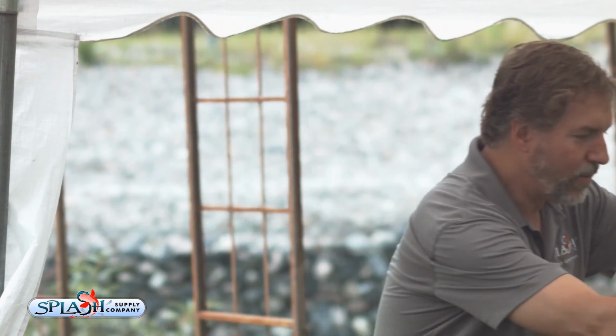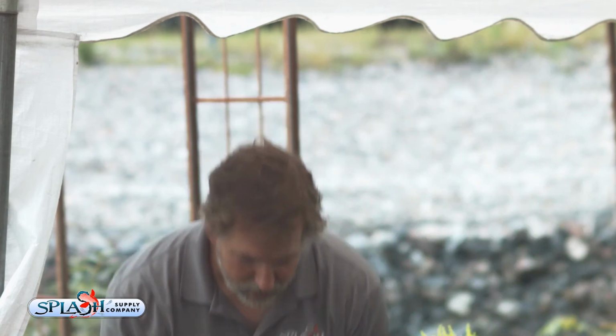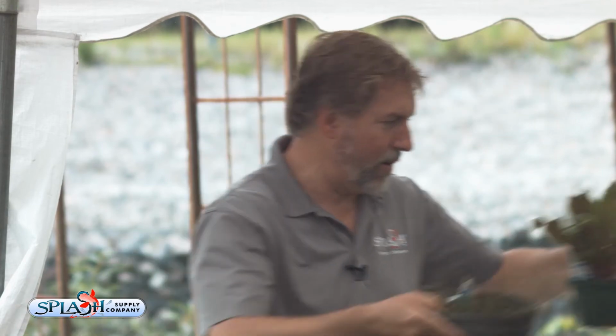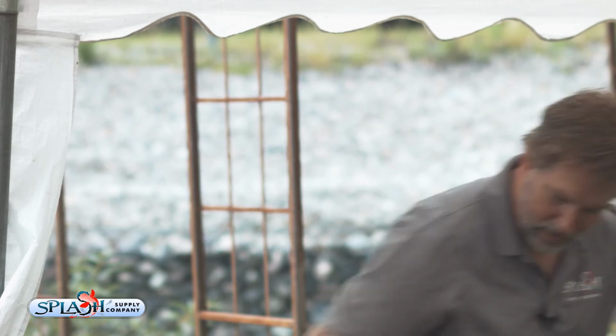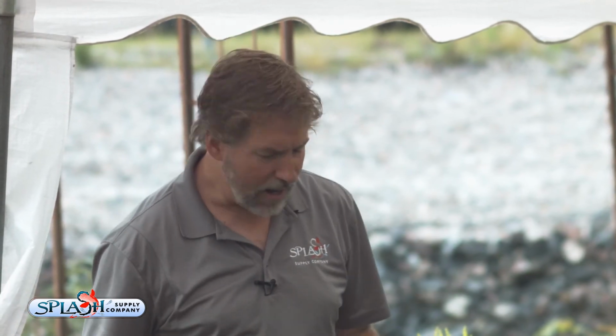So we have some different colors, different textures, different heights, different bloom times. Those types of things will look good together. So maybe like these three guys would look good together. So we have a couple different variegated colors and different textures, things like that. So it looks good for us, but keep in mind, it's also doing a job of filtration. It's filtering out those nitrates.